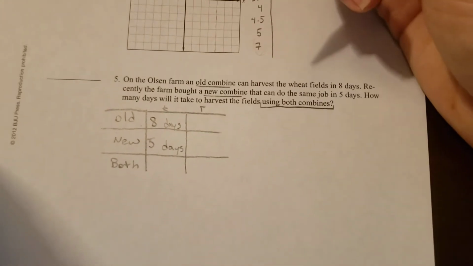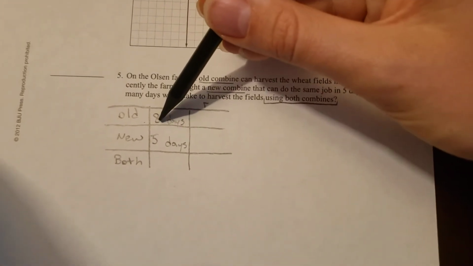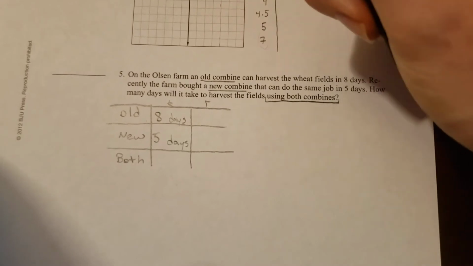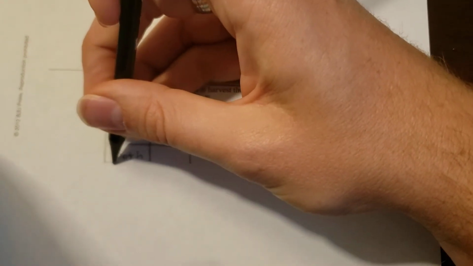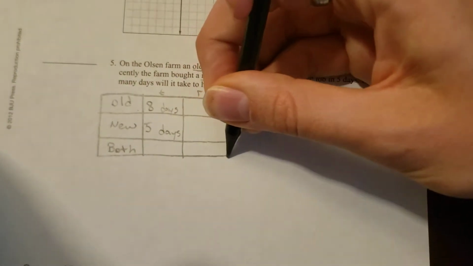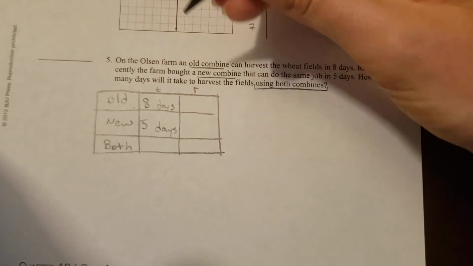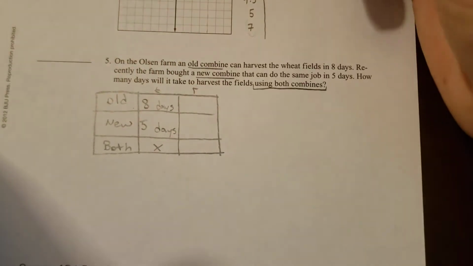We don't know. It's not going to be the old minus the new, because we're using them both at the same time. Well, both at the same time, what do we do for a number? We don't know exactly what it is, but we know it exists. A variable. Why don't we just call that bad boy x?